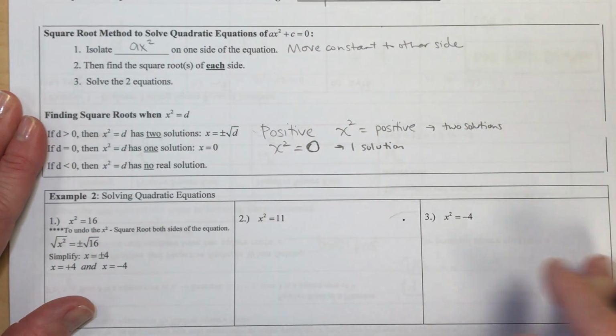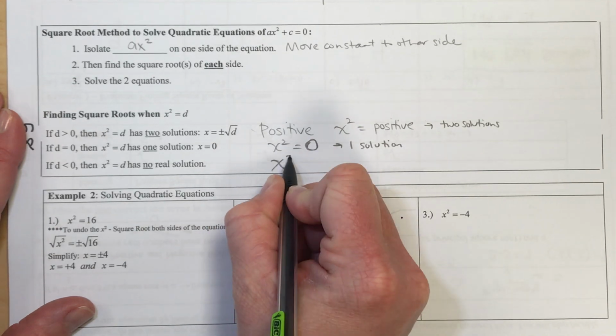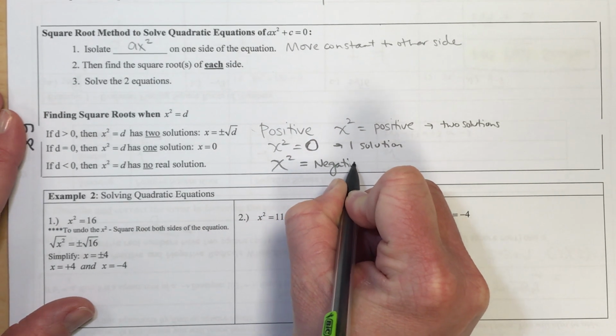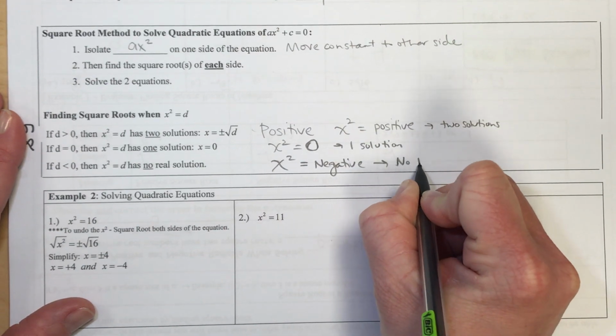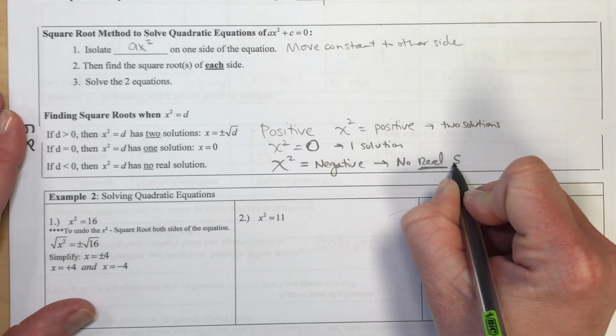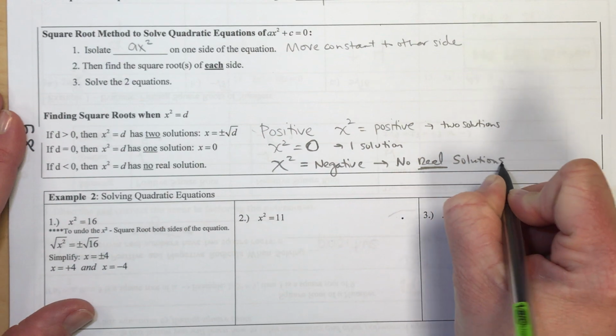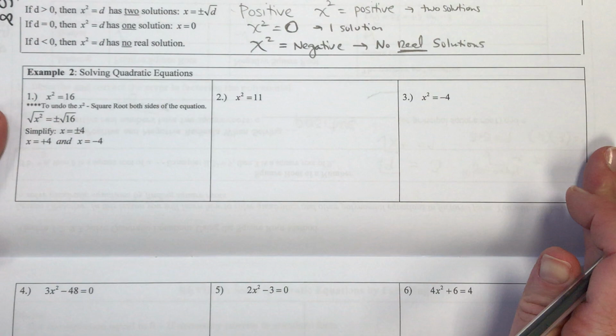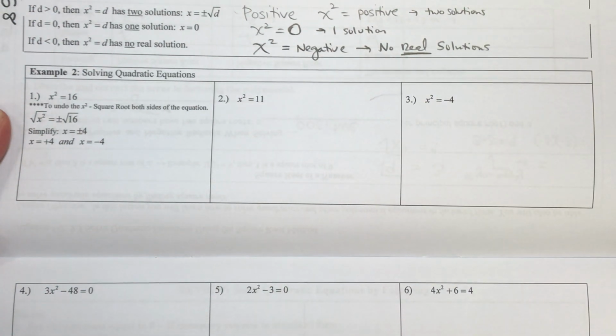And I'm going to show you examples of all of these. And if your x squared is set equal to a negative, you're going to have no real solutions. Okay, so I think I have 6 examples here. And then I'll do a separate series of videos after that.